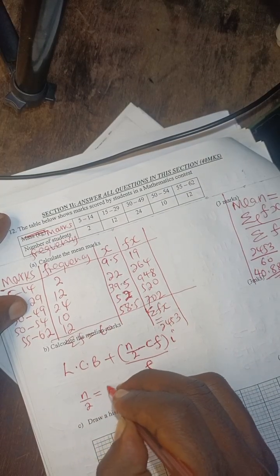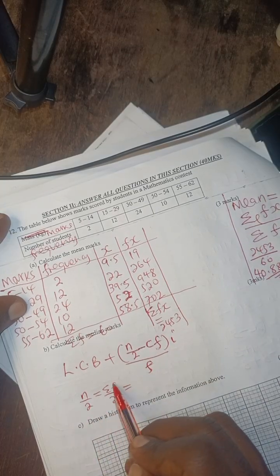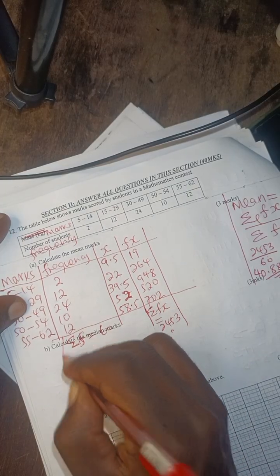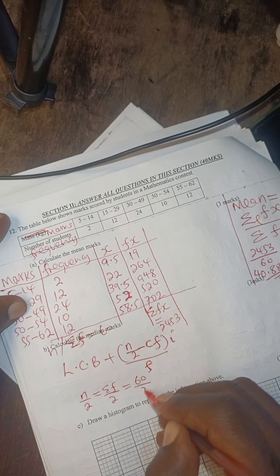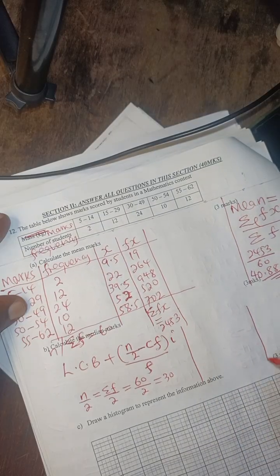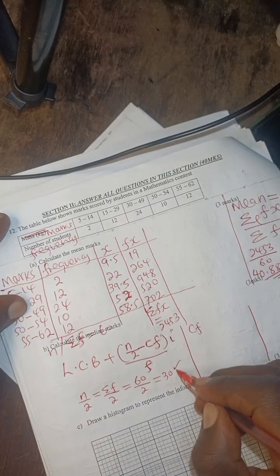N over 2 means the same as the sum of frequency divided by 2. So n represents the sum of frequencies. If someone says n, that means the sum of the frequencies. So the sum of frequencies is 60, divided by 2. So n over 2 is 30. Okay. What next? CF. So I know now n over 2 is 30.